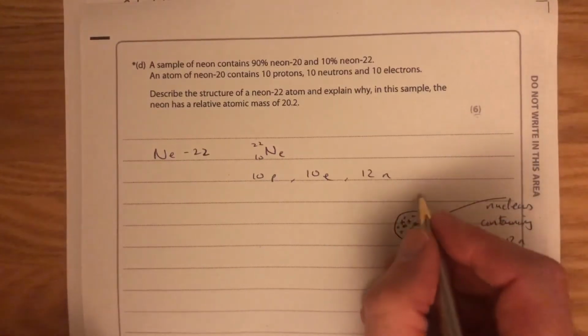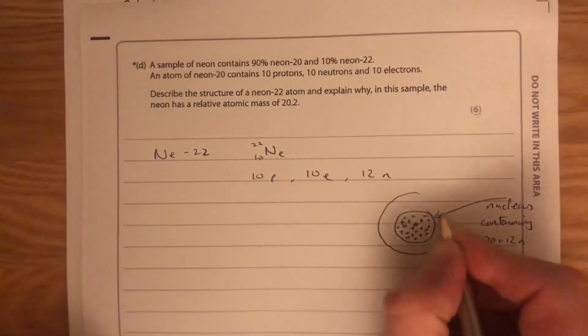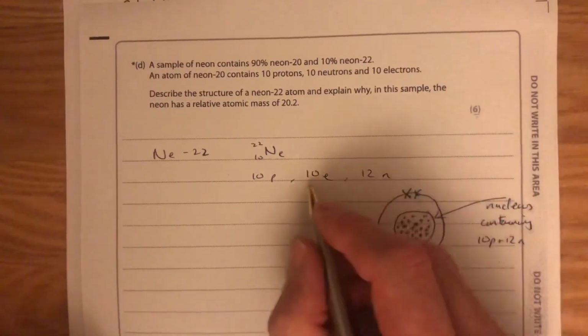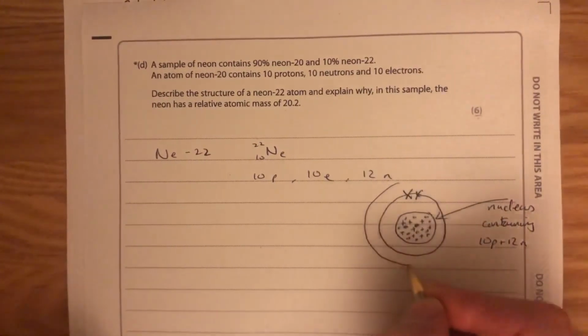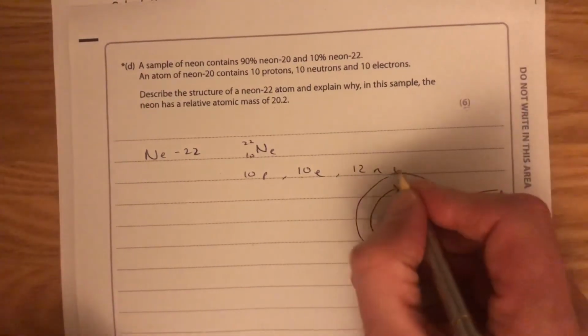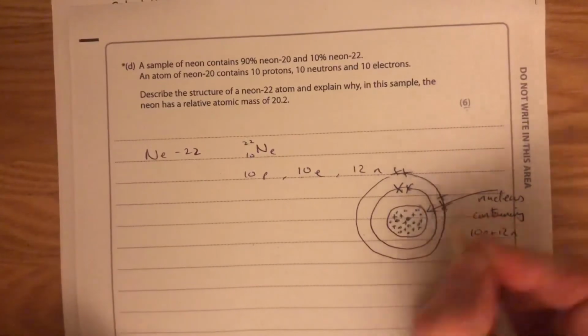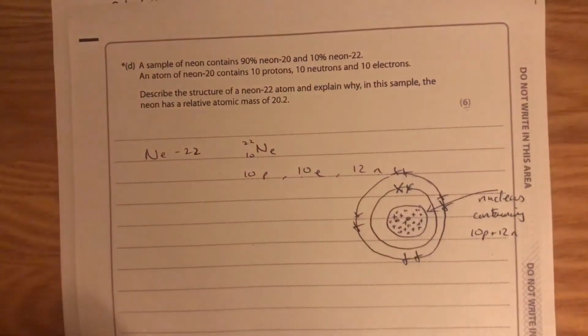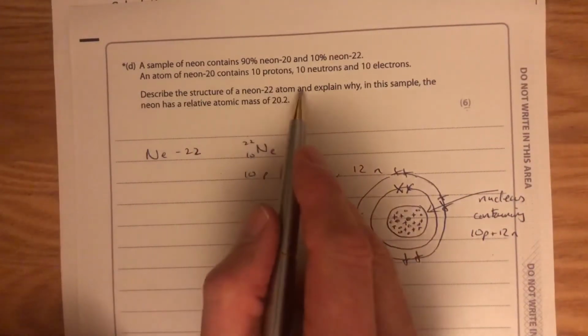And then around the nucleus we're going to have orbitals or shells. The first shell holds 2 electrons. We'll do electrons as crosses here. And the second shell is going to hold 8 electrons. And it's got 10 electrons in total, so 2 on the first and 8 on the second make 10 electrons. And there's our structure of our neon atom, describing the structure of a neon 22 atom.